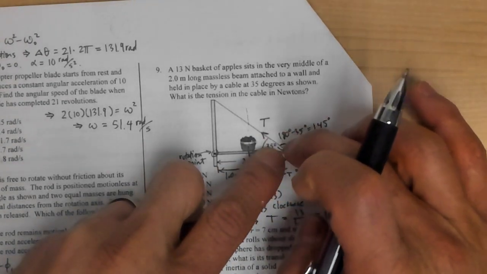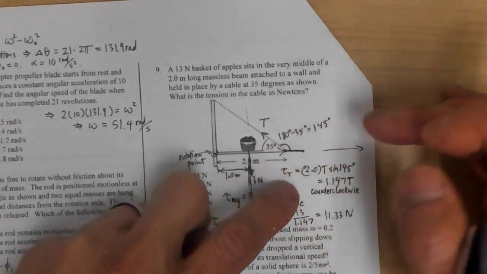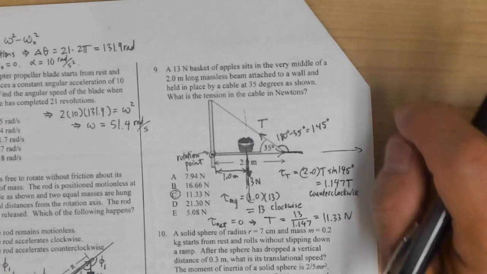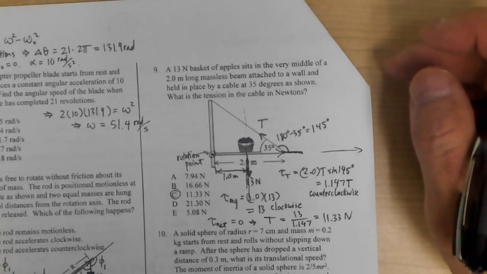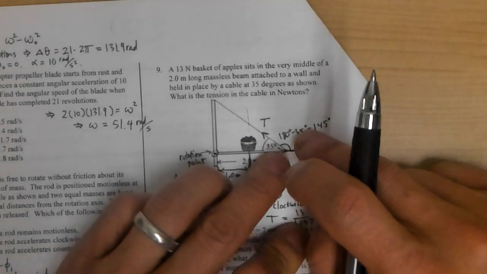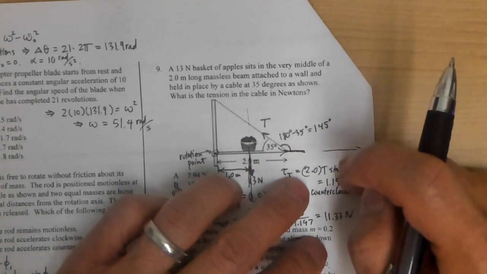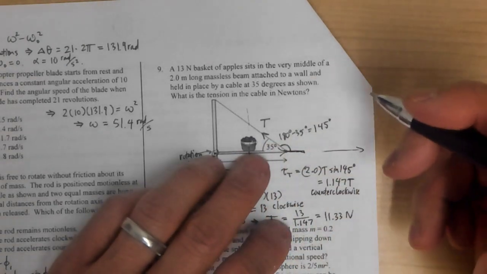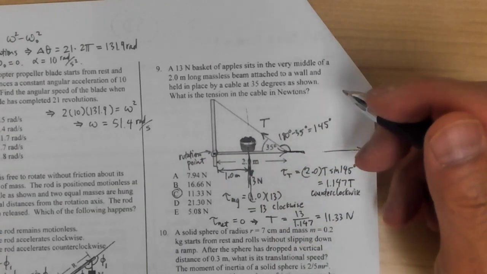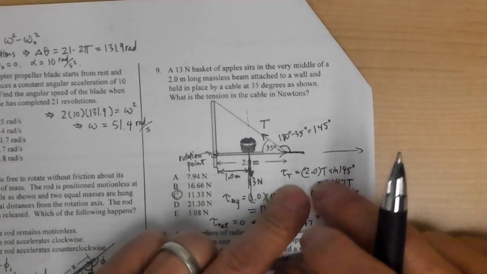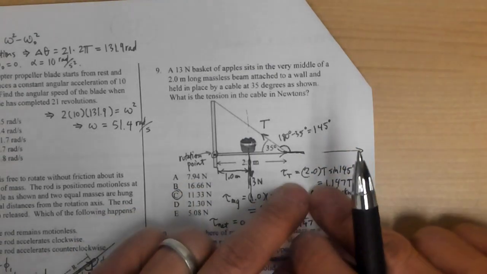Then this angle is 180 minus 35, which is 145. Having said all that, you actually end up getting the same answer once you take the sine of 145. In other words, if you use the wrong angle, you would have ended up with the same answer anyways. So it doesn't really matter that much.